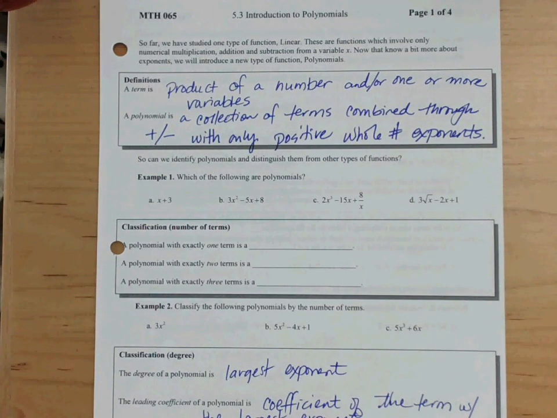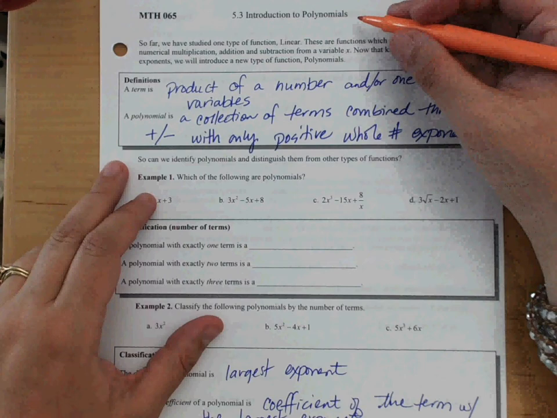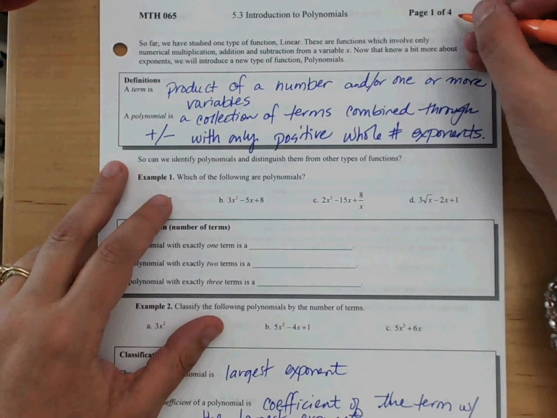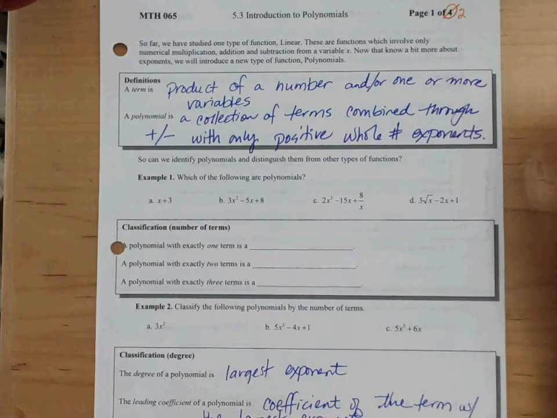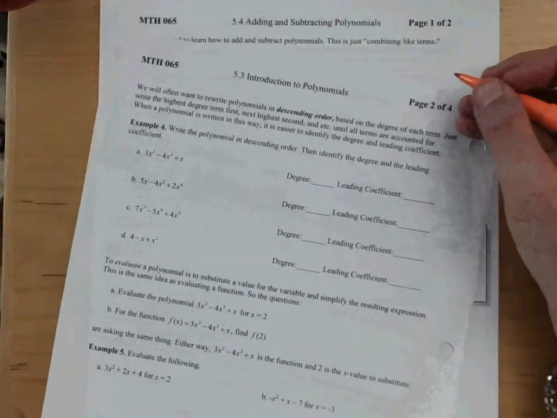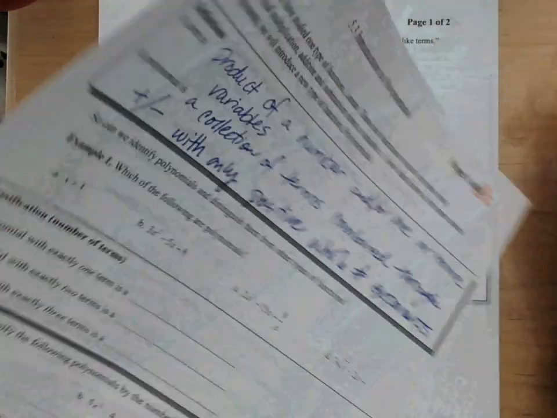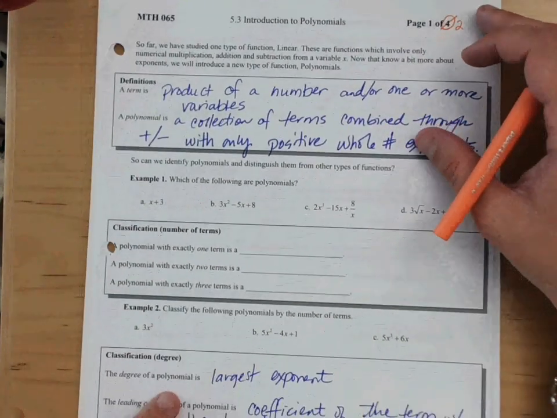Hello and welcome to Math 65, talking about Introduction to Polynomials. And there is a little typo here, so this is only 2 pages. You're not missing some pages, so 1 of 2, and this is 2 of 2. So just one little correction.